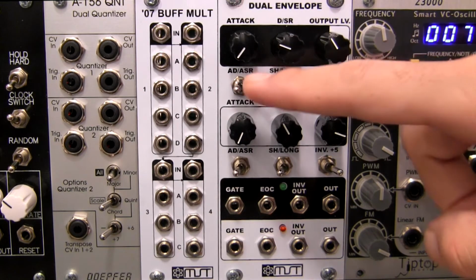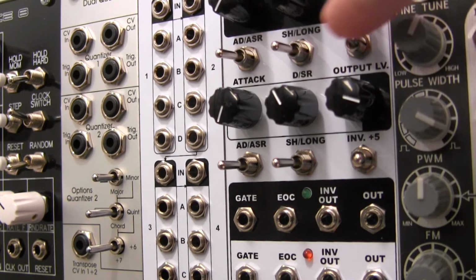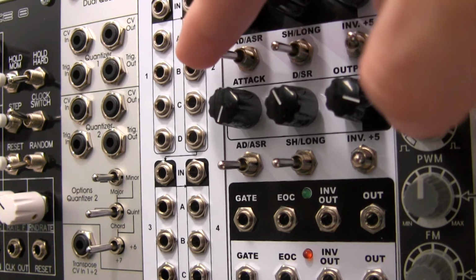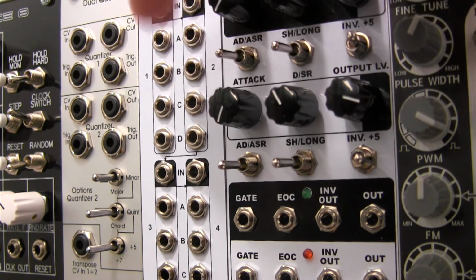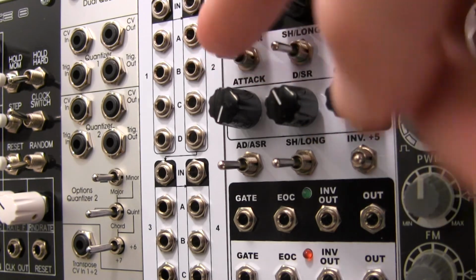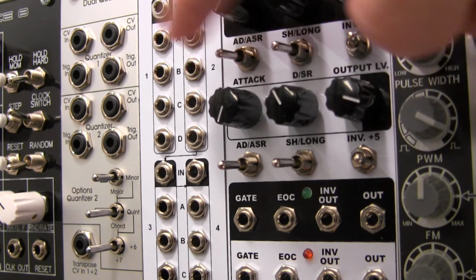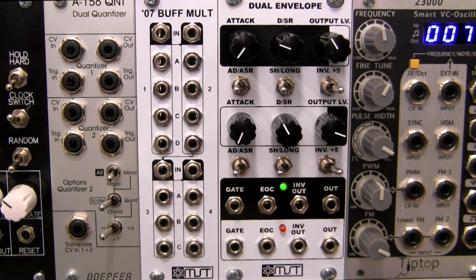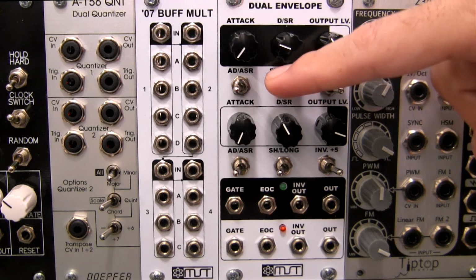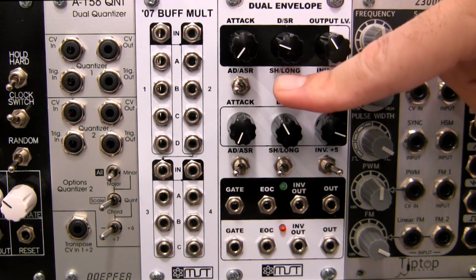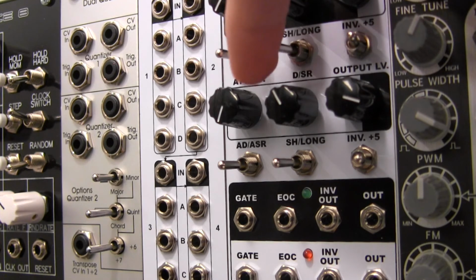As we move down one row, here we have a series of switches. The first switch allows you to switch the mode for each of the individual envelopes between AD or ASR envelope. Immediately to the right, you can change the length of your envelope by switching between the short setting or the long setting.